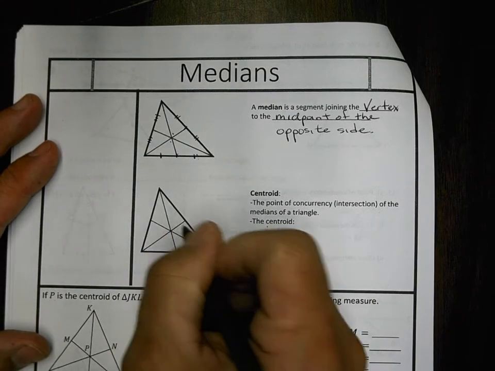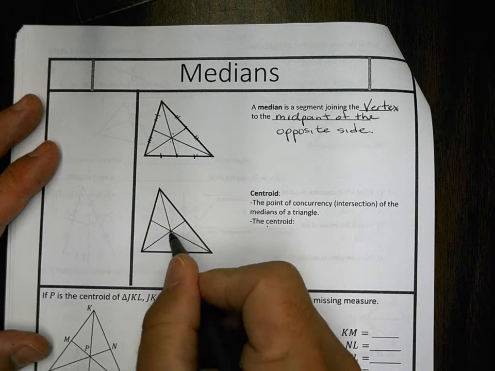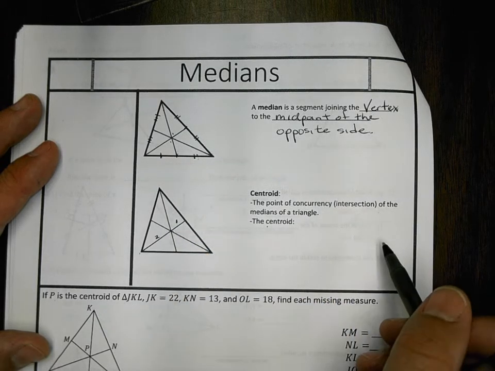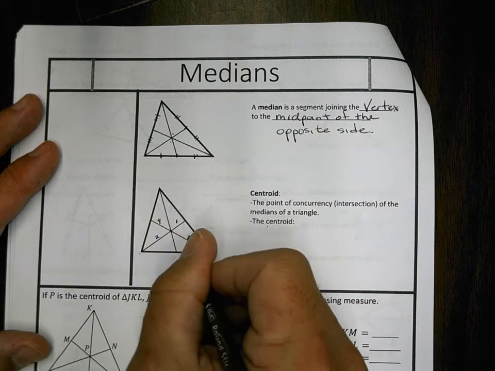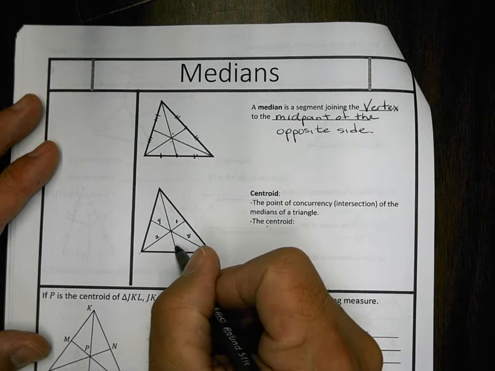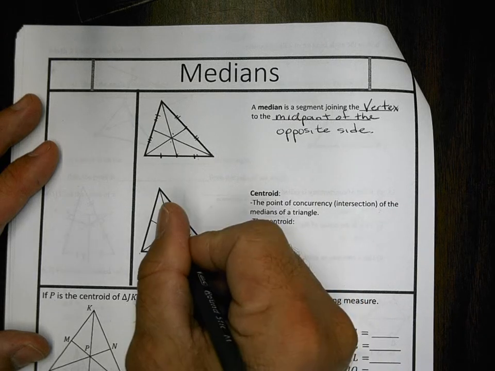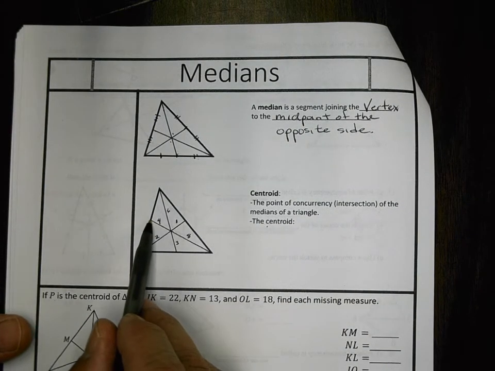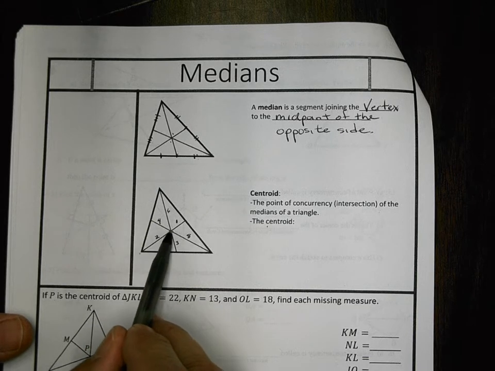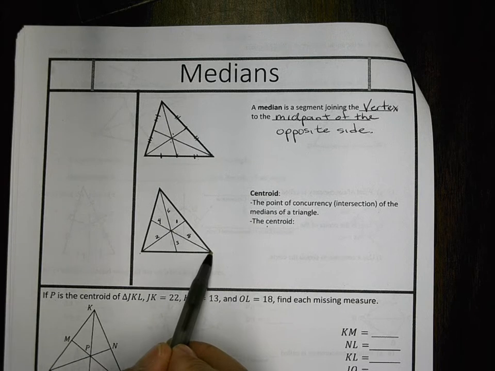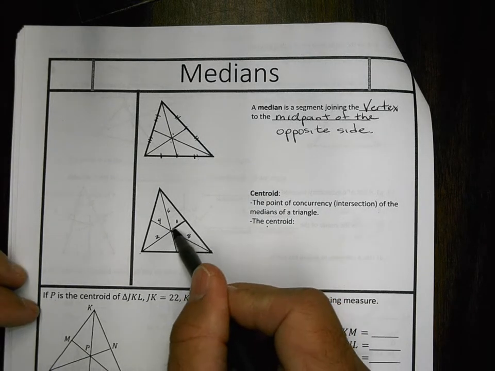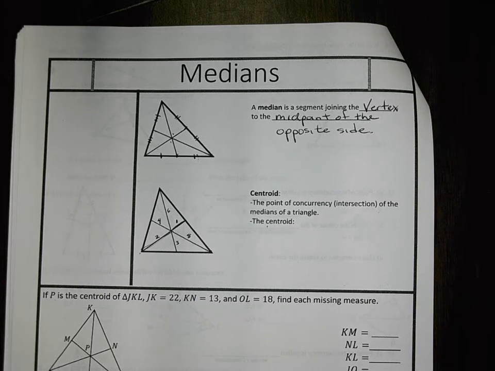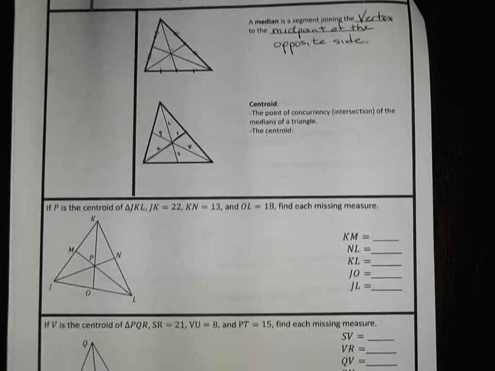And what we know about a centroid is there's a relationship to the two halves of each median at the centroid. It's a 1-to-2 relationship. So if this was, let's say, 1 centimeter, this would be 2 centimeters. And if this was, say, 4 centimeters, this would be 8 centimeters. And if, let's say, this length here was 3 centimeters, then this length up here would be 6 centimeters. It's a 2-to-1 relationship. The shorter side of the median is from the side of the triangle to the centroid, and the longer part being from the centroid to the opposite vertex. So a 2-to-1 relationship, 1 to 2 if we go in this fashion here. Okay? So using the information, let's go ahead and work through some of these problems in our notes.